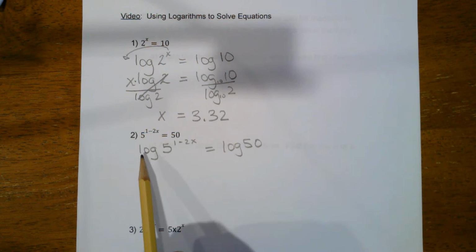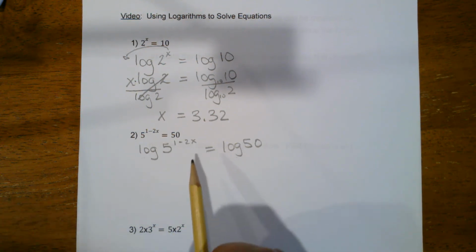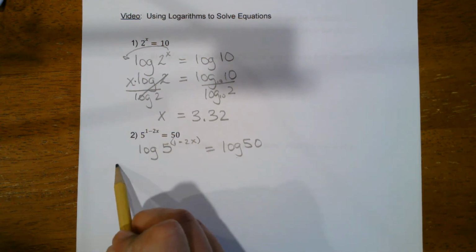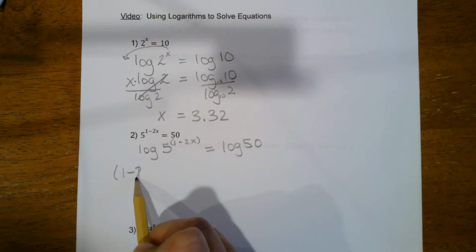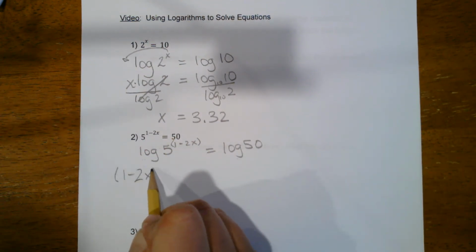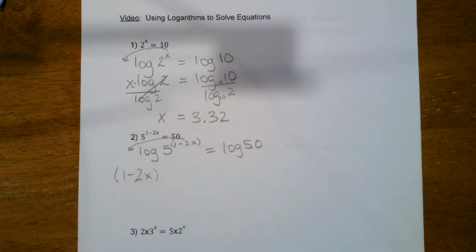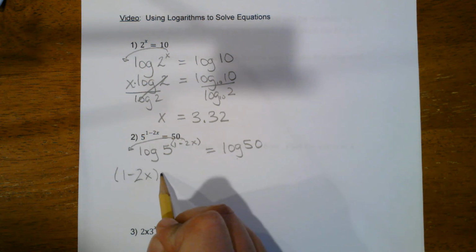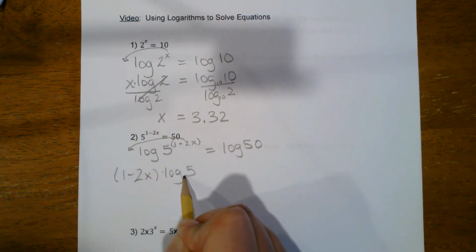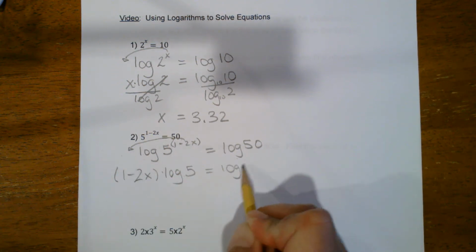Remember, if you give it to the left side, you also have to give it to the right side of the equal sign. This is still an exponent here. I'm going to put parentheses around it: 1 minus 2x. So I'm going to bring this whole entire exponent, 1 minus 2x, down. Multiply it by that log of 5, so the log of 5 just stays. All I did was place it in front, equals log of 50.